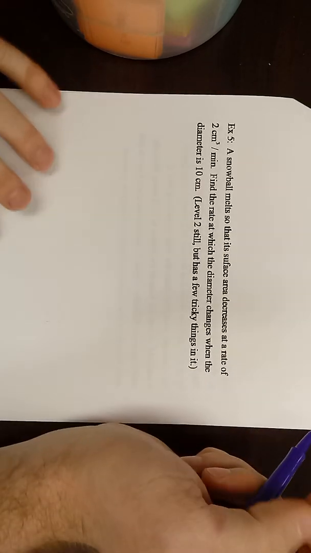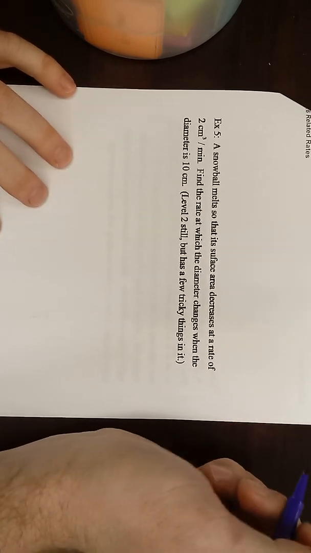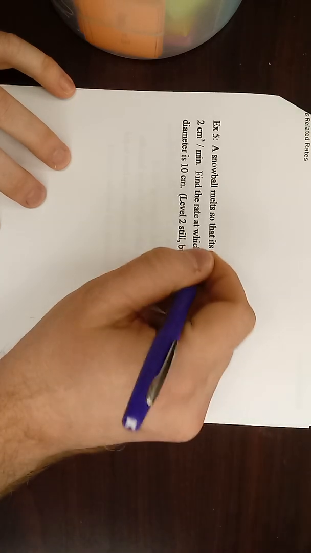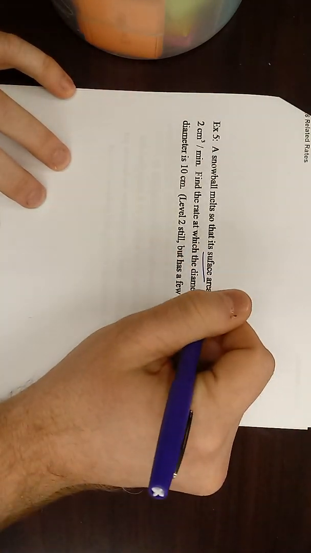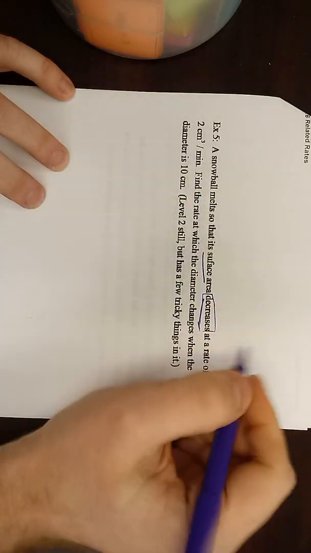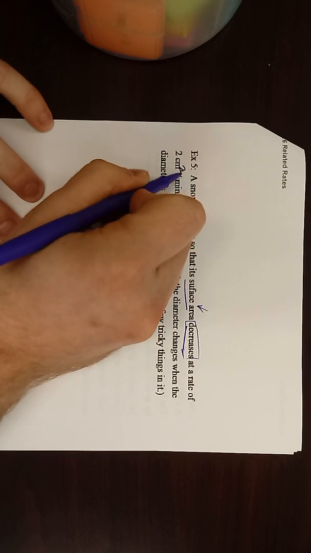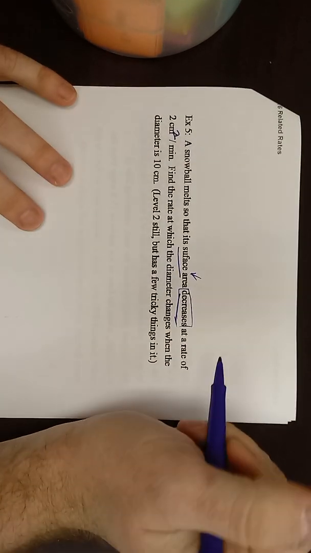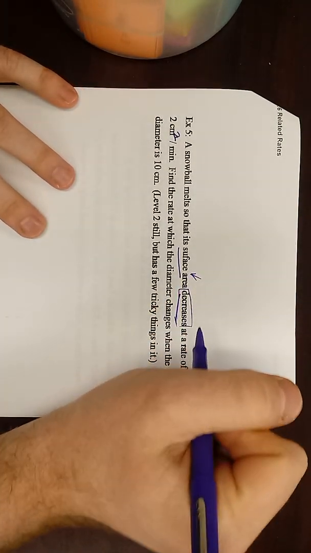All right, example 5, a snowball. A snowball melts so its surface area decreases at a rate of 2 centimeters squared per minute. You guys caught me on that in class, I said cubed, but surface area, area should be squared. So its surface area decreases.